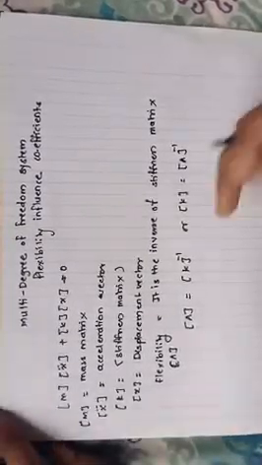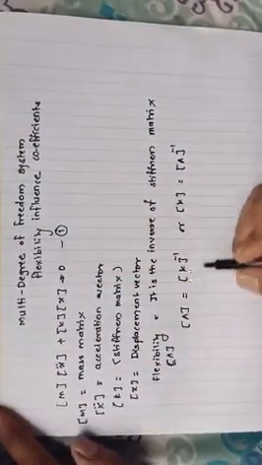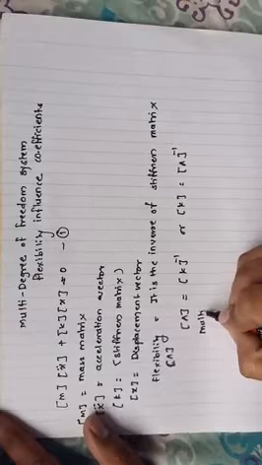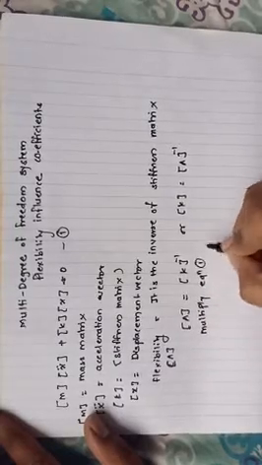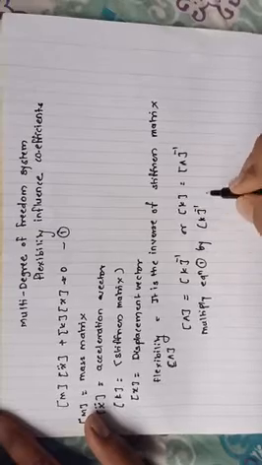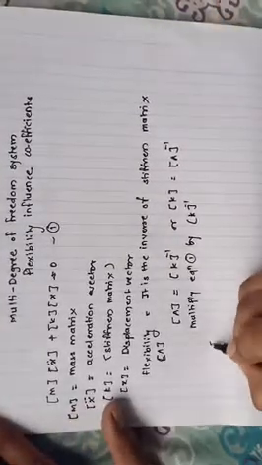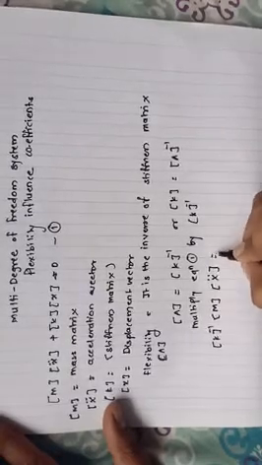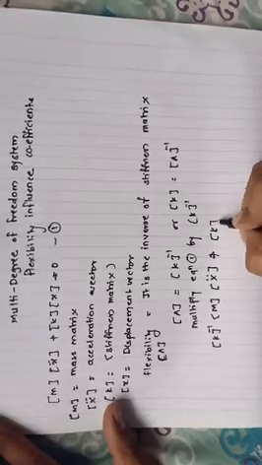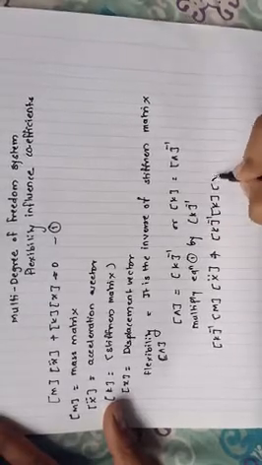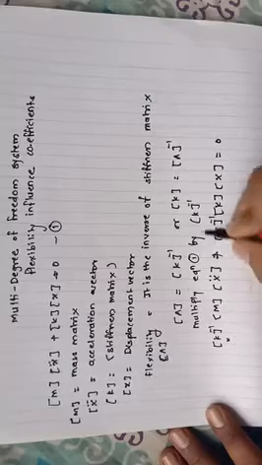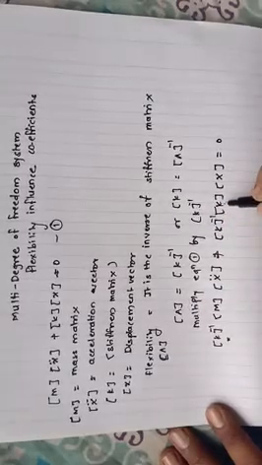To derive this equation of motion in terms of the flexibility matrix, let's multiply equation 1 by the inverse of matrix K. So it will be K inverse M x double dot plus K inverse K x equals 0, where K inverse is the matrix A and K inverse into K is the identity matrix.